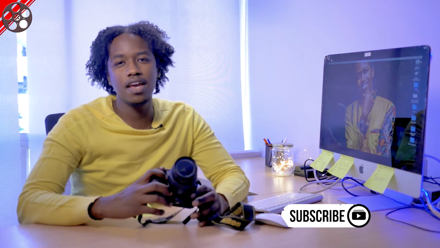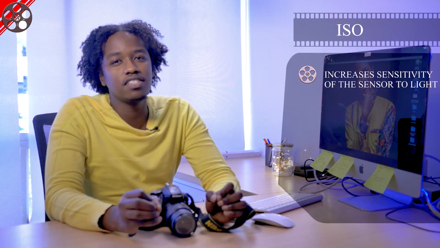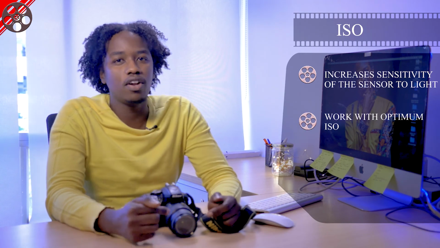So let's go ahead and discuss ISO. Now we've been talking about exposure, and we've talked about aperture, and we've talked about our shutter speed. If you fail to get good exposure with these two, the last option we look at is our ISO. Now what is ISO? ISO refers to the sensitivity of light on our sensor.